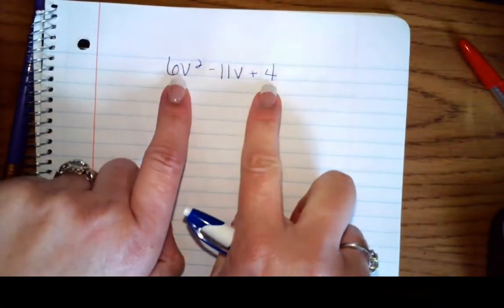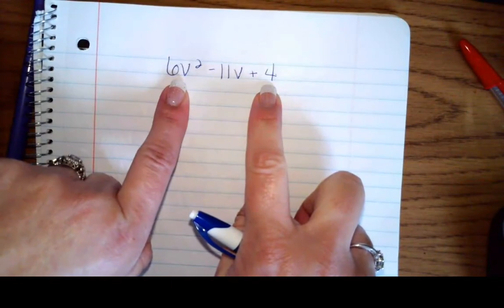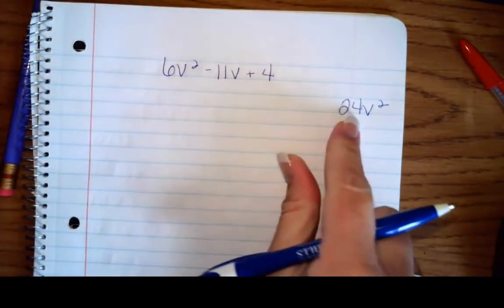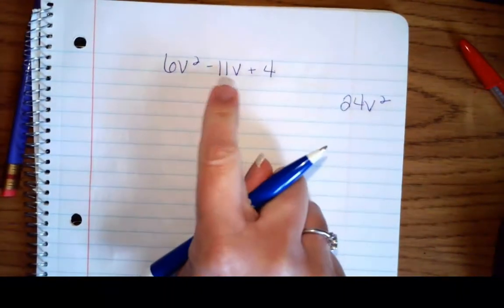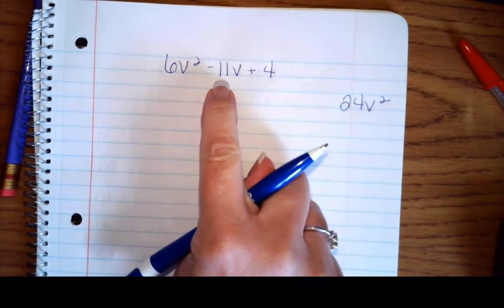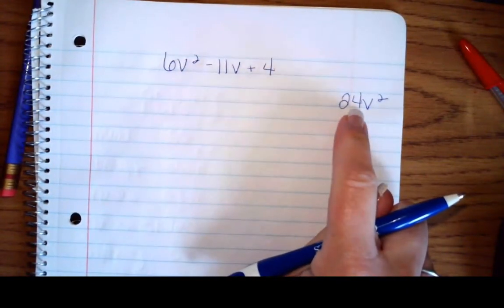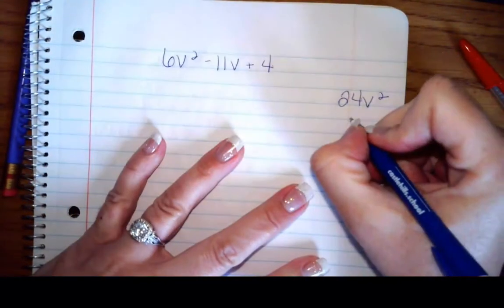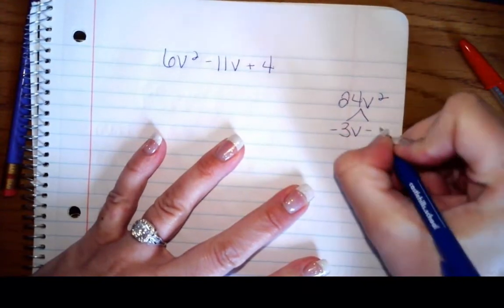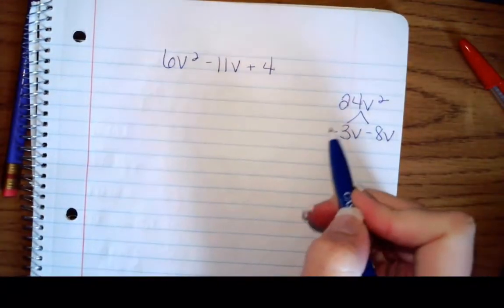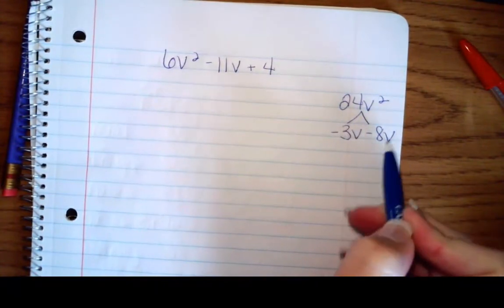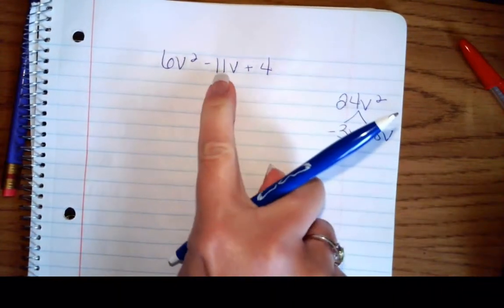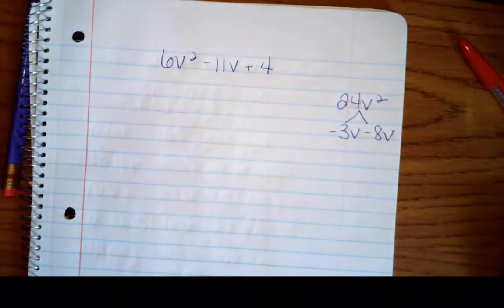Okay, so what I'm going to do is multiply my first and my last, just like I did before. And that's going to give me a 24v squared. So I need two numbers that multiply to 24v squared, but they add up to a negative 11v. So they have to multiply to a positive. Your signs are the same. But they add to a negative, so your signs must be negative. And when I do that, I figure out it's going to be a negative 3v and a negative 8v. So a negative 3v times a negative 8v is 24v squared. And negative 3v minus 8v is negative 11v. Okay, so that's kind of sort of what we did before.